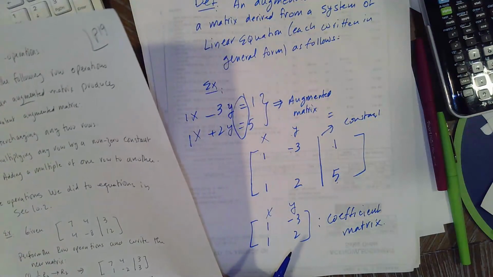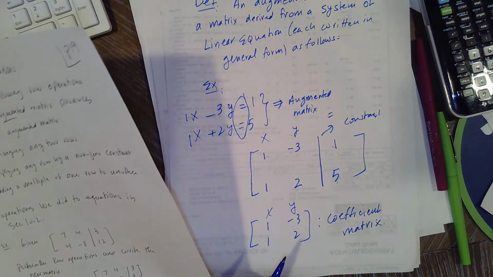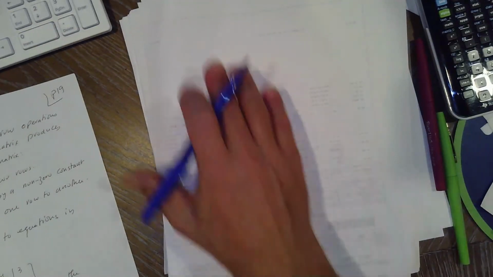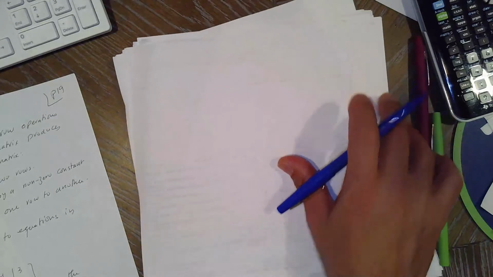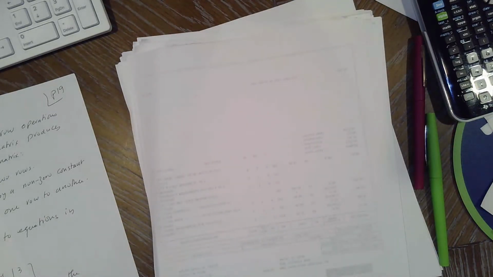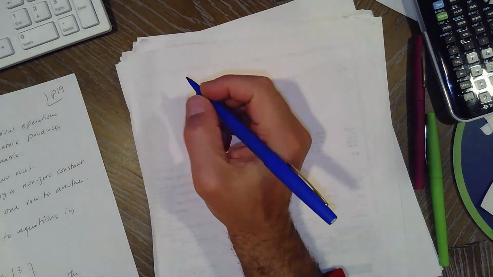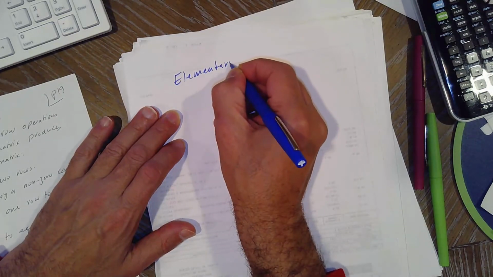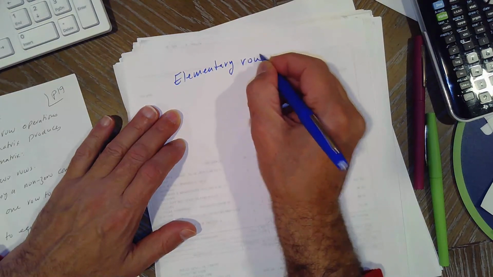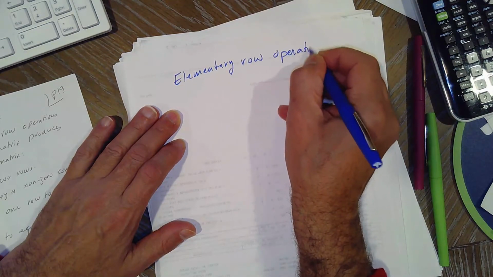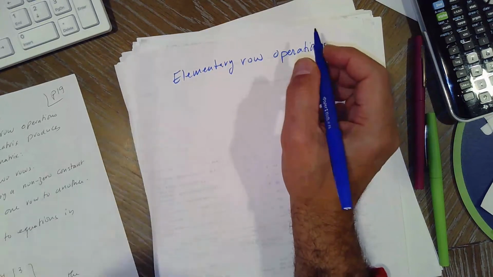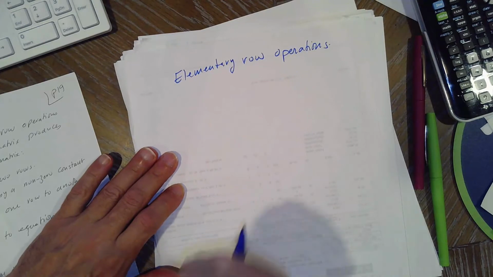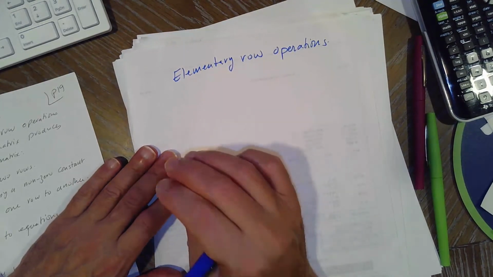Okay, now elementary row operations. These are the operations that we will use in order to reduce a matrix to a certain form that we're going to talk about. Elementary row operations. So we should know these operations by heart. Okay, remember, if we have an augmented matrix, each row is an equation.